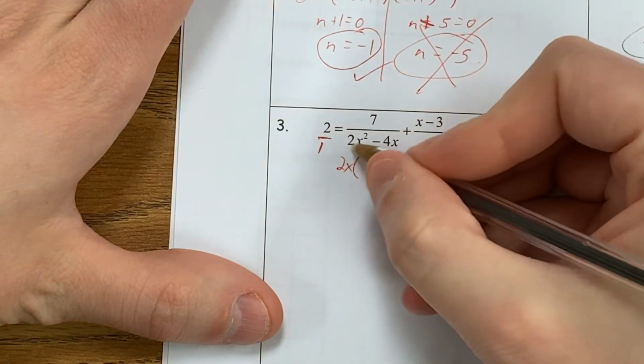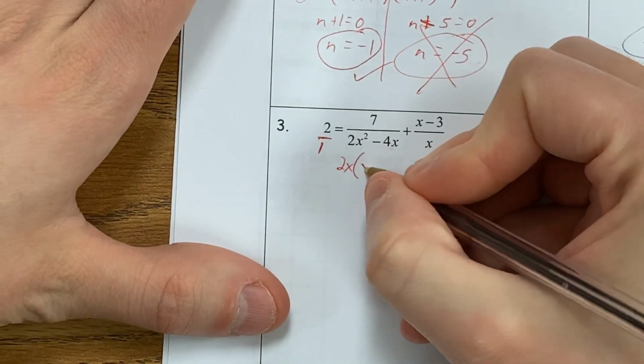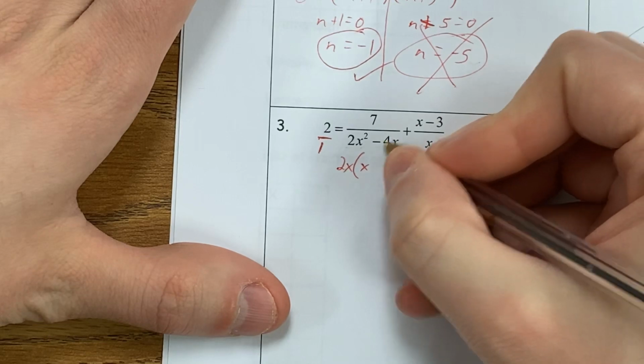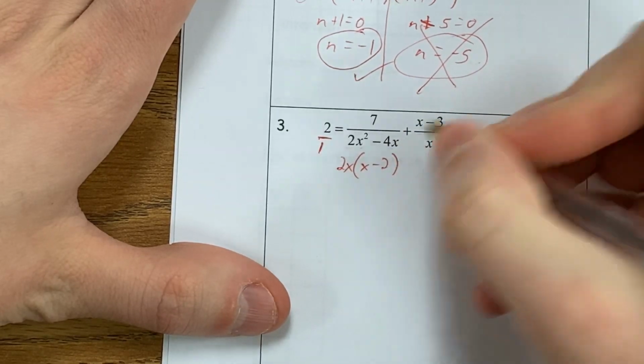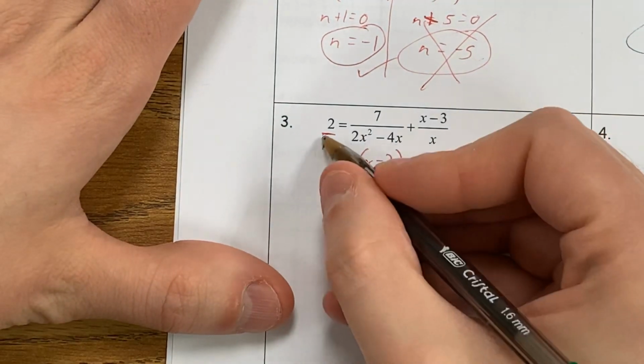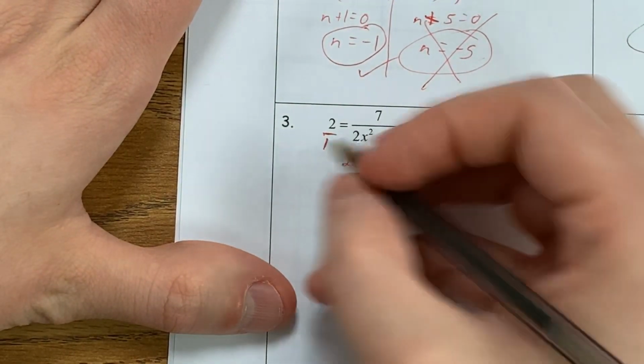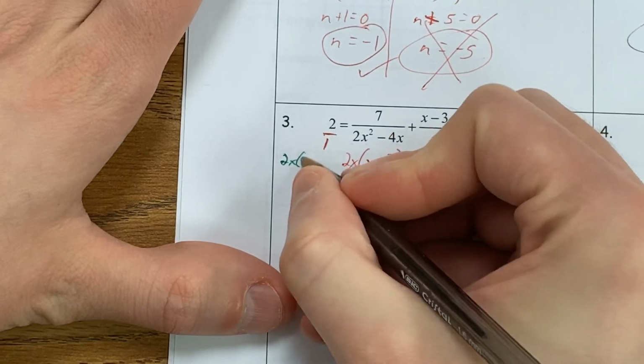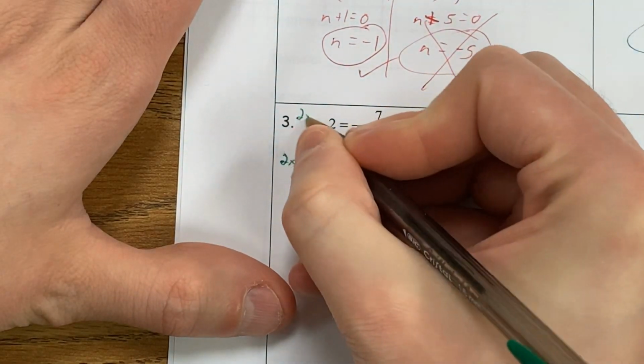From here, take out a 2x from an x. 2x squared is just an x. Divide this by 2x, you get -2. Boom. Okay. So similar as before, since this is just over 1, it's missing literally everything, so you got to put everything here, top and bottom.